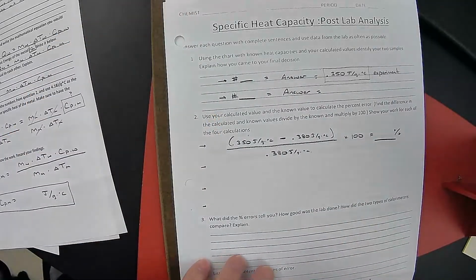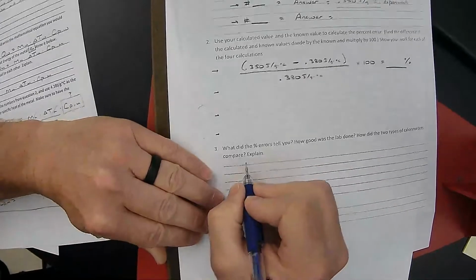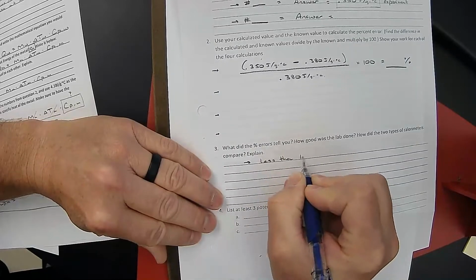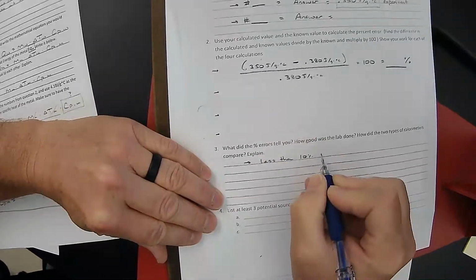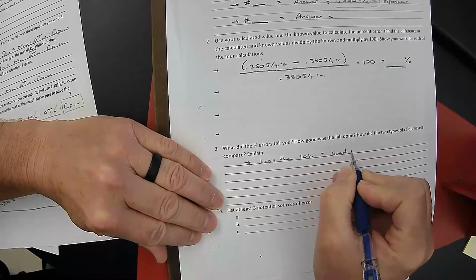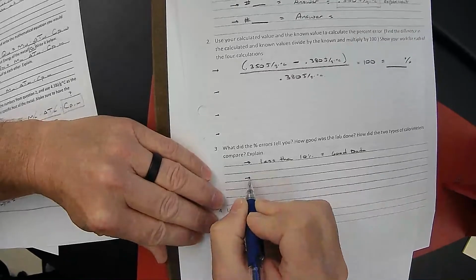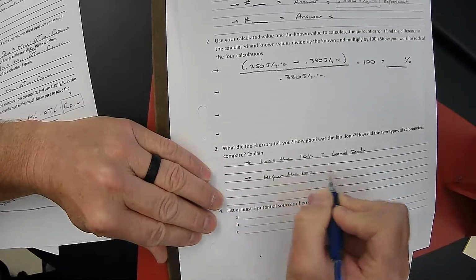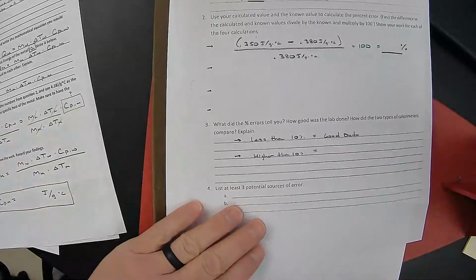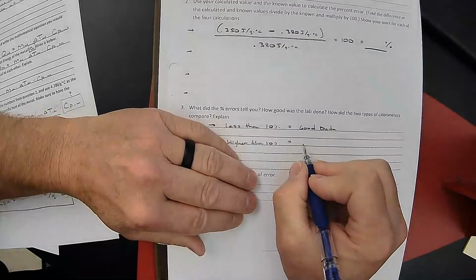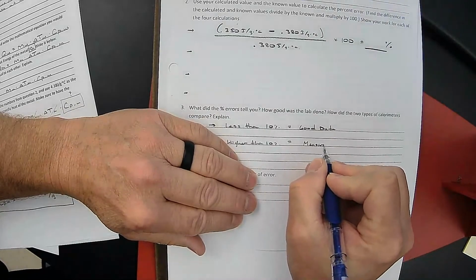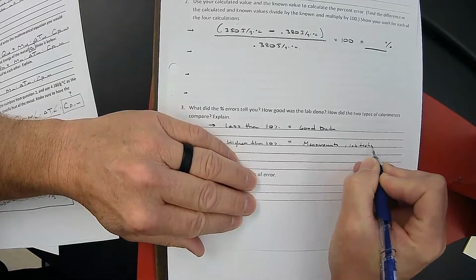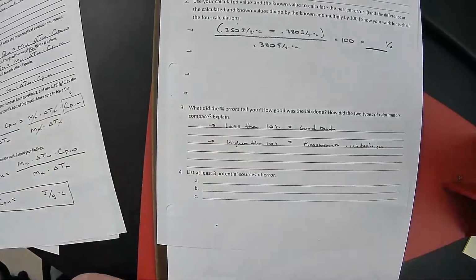What did the percent error tell you? So if we're less than 10%, then that is very, very good data. That means we took very, very good data. Higher than 10% means that we probably could have done a much better job in our measurements, or our lab technique was poor. And we'll talk a little bit about that.